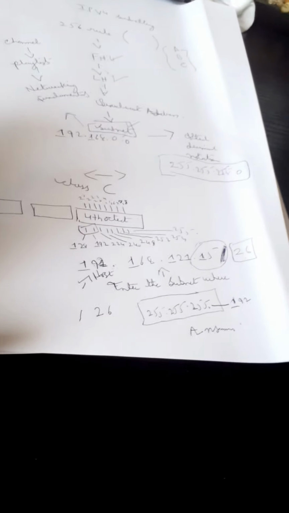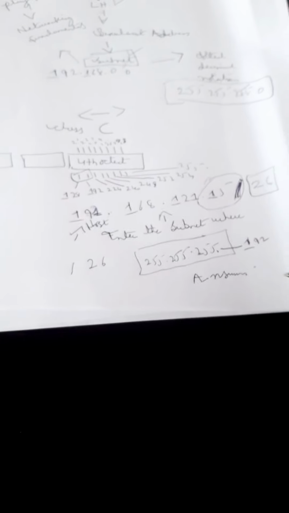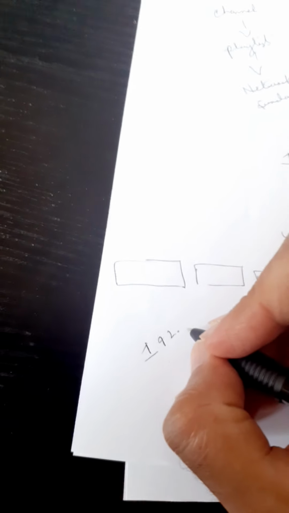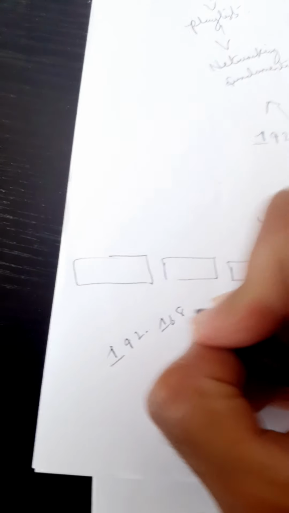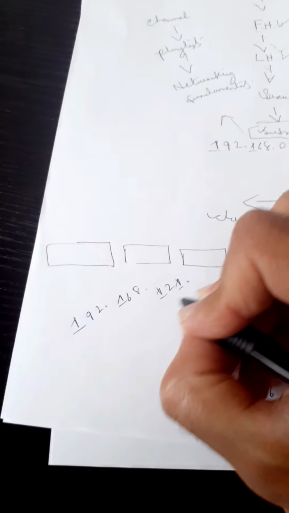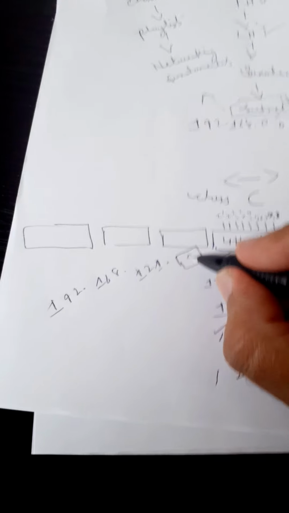So remember this. The first three values or the octets of the IP address will remain exactly the same. So that's going to be, I'll write it down here, 192, that's the first octet. Then you got 168, that's the second octet. And then you got 121. So all of this will remain the same. We are finding out the subnet here, and the subnet is 0. So this is our answer.